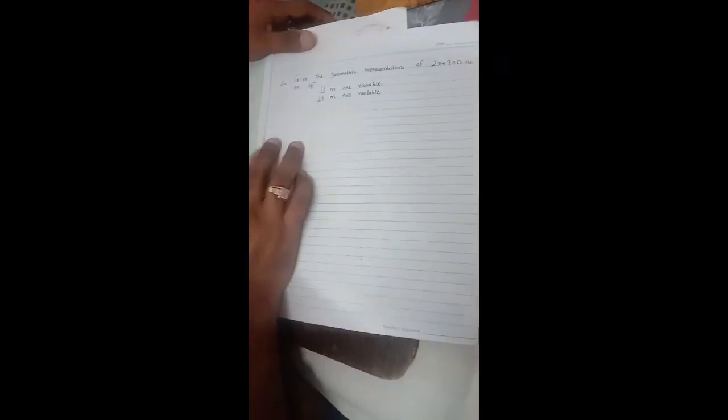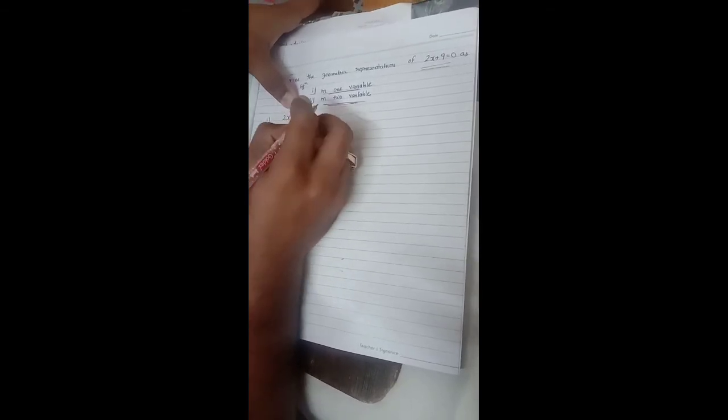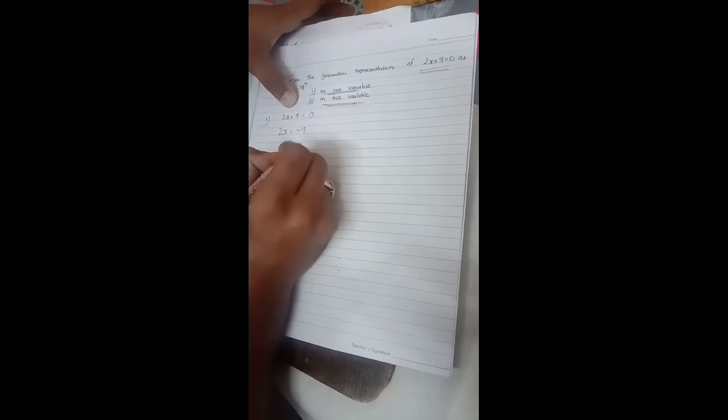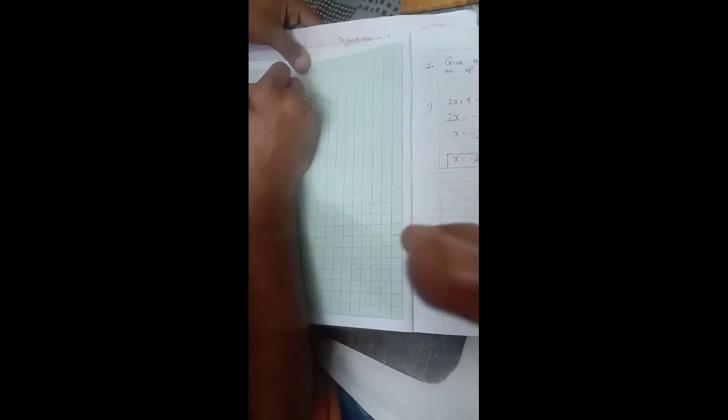Now question number 2, the last question of this chapter. Draw the geometrical representation of 2x plus 9 is equal to 0. First you have to find the equation in one variable. 2x plus 9 is equal to 0. Find the value of x. 2x is equal to minus 9, x is equal to minus 9 upon 2. After division you get minus 4.5.